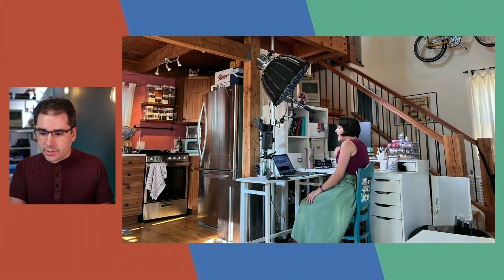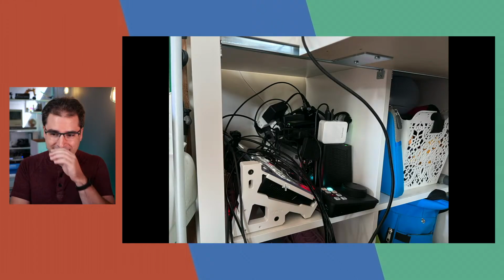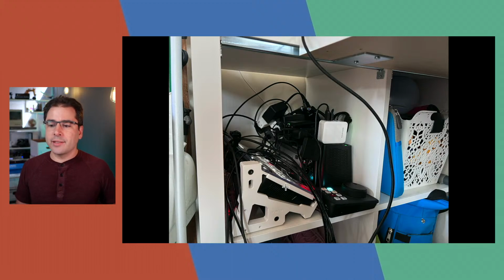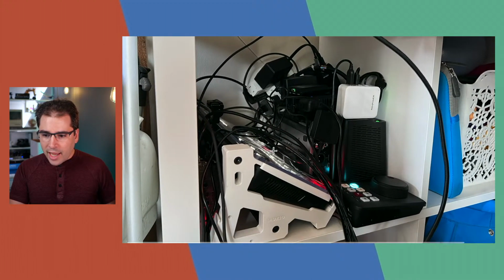This worked great the first time. So where's all the video gear? Well, it's all inside that one. And that looks like this. This was before I added the network switch, so it got even more crowded in there. But basically, everything is just jammed in there.